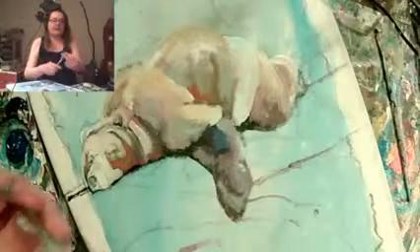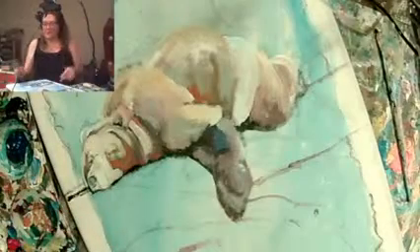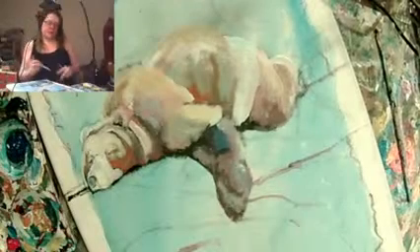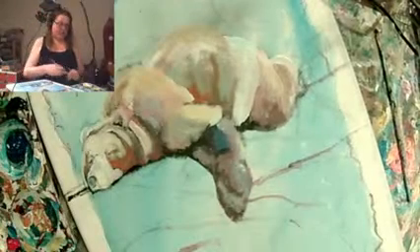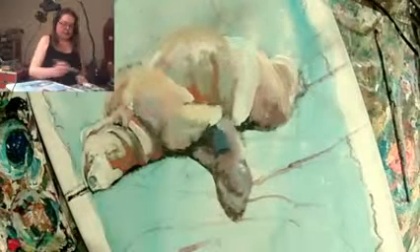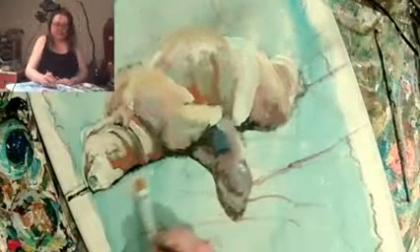Right, anyway, so I've got a nice big flat brush. Just gonna work into painting the branch with a nice big flat brush.